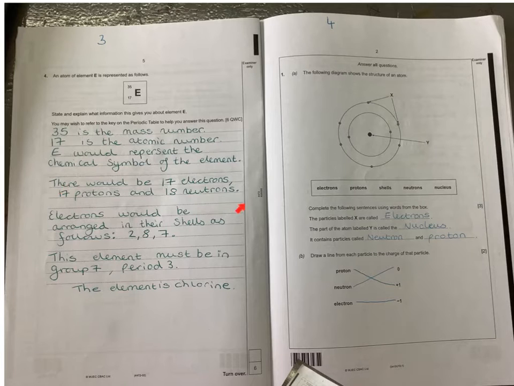So what can you work out? Again, really good, nice first question on the paper, nice easy question. So what is X? They're electrons, you only have to use the box. Part of the atom labelled Y is the nucleus. This contains the neutrons and the protons. Be really careful of the crisscross. Positive protons, neutral neutrons, and then electrons have got the negative.